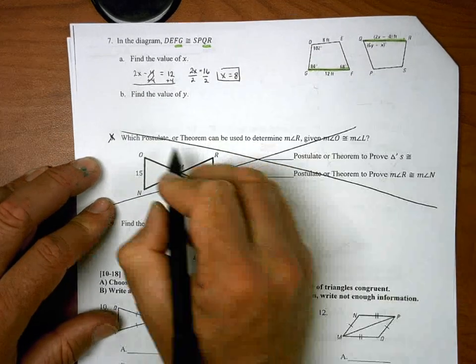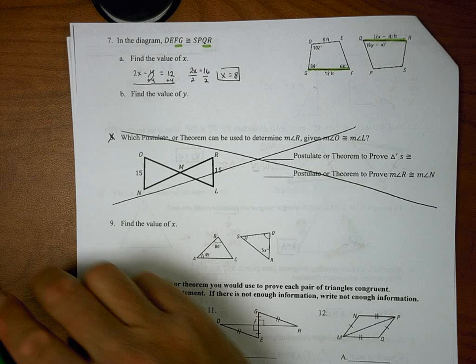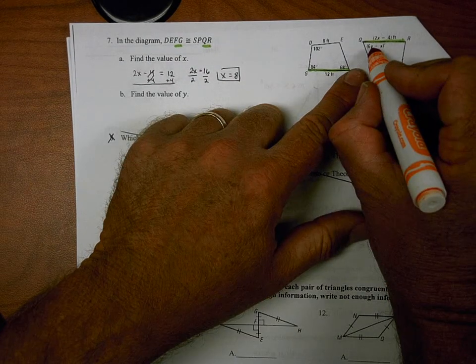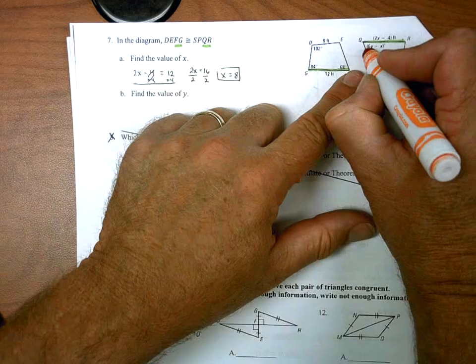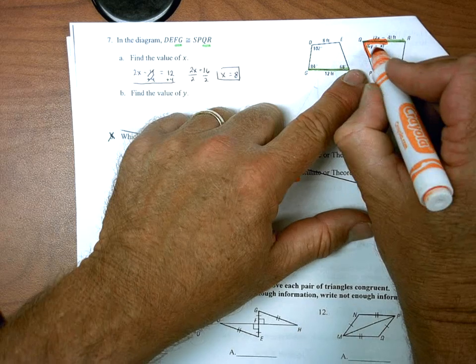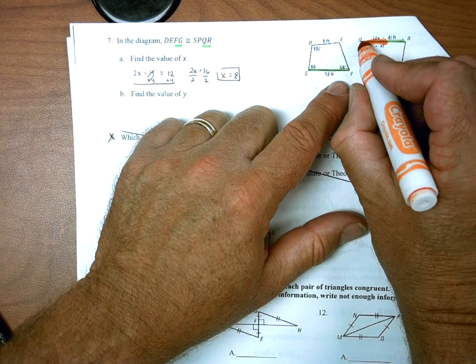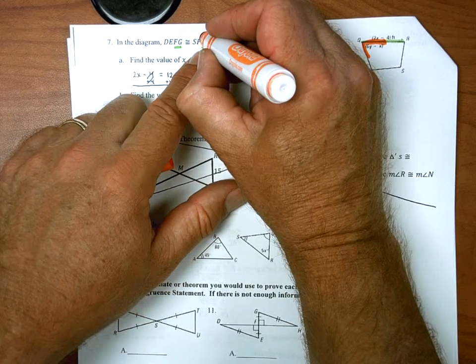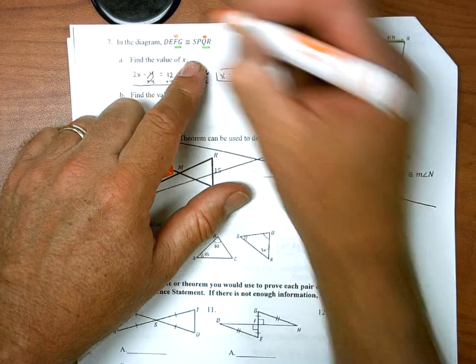Okay, now we're going to find the value of Y. If you notice, Y is in this angle right here. So this angle has a 6Y minus X in it, and that is angle Q. And Q is the third letter, so that means it's going to be the same as angle F.